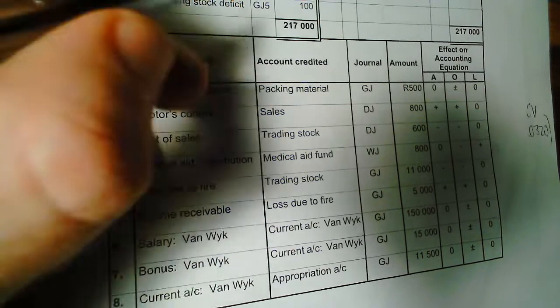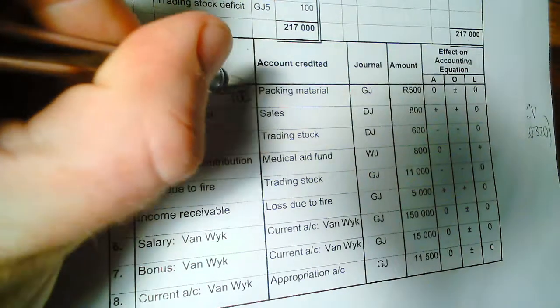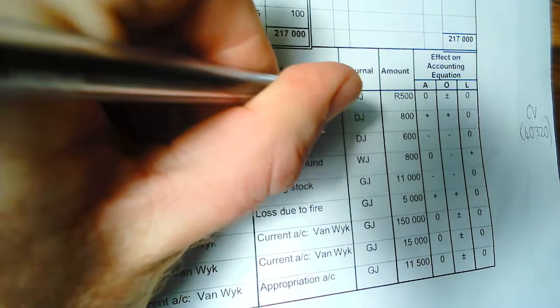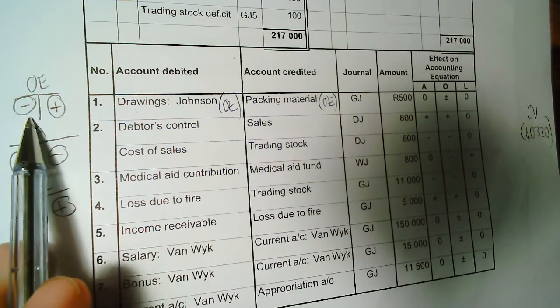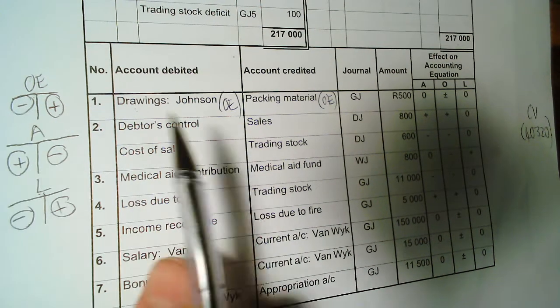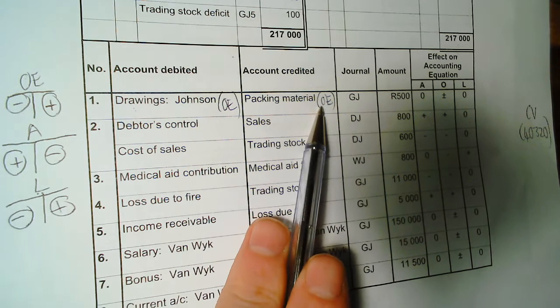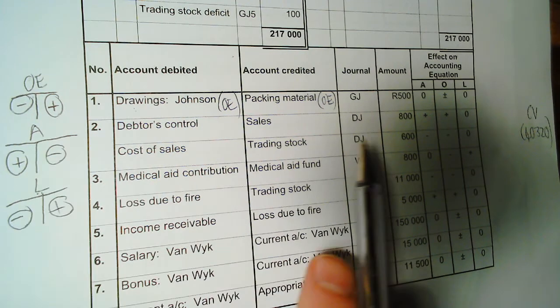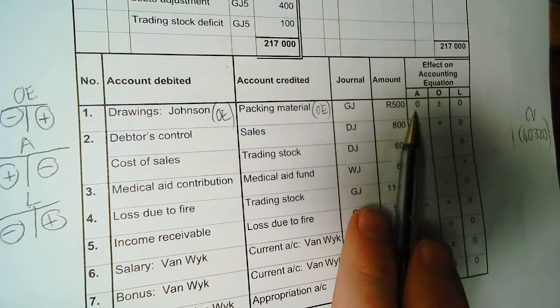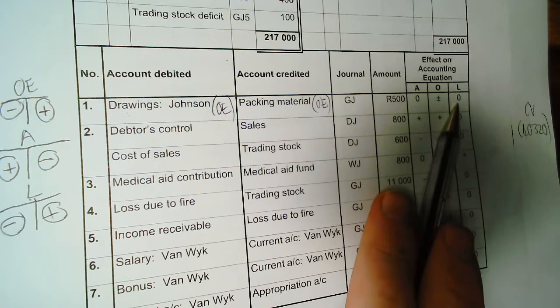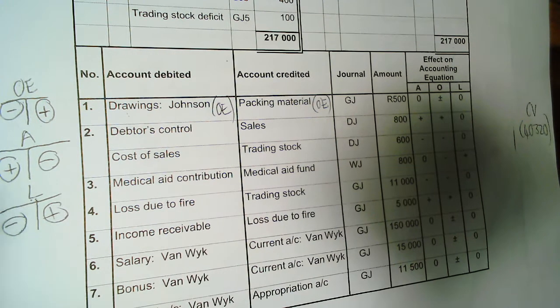Now both of these, I'm just going to classify as owner's equity, packing materials, owner's equity. If we write it on the debit side, it means it decreases my owner's equity, and if I write it on the credit side, it increases my owner's equity. Therefore, the effect is plus and minus under owner's equity, and nothing under liabilities or assets.